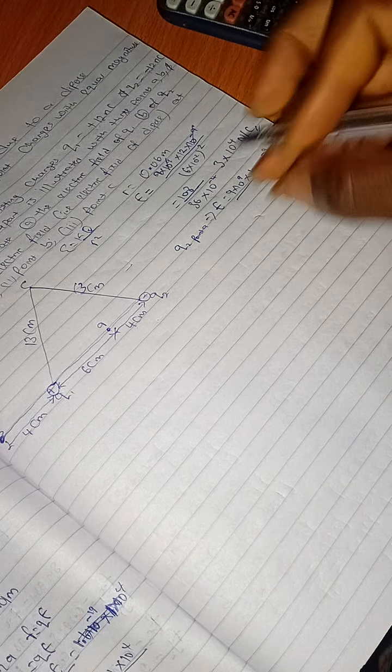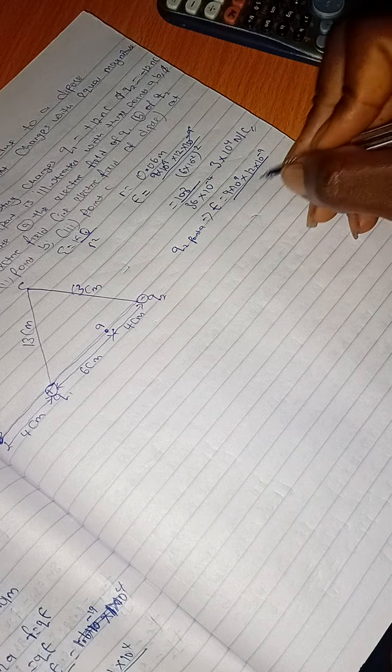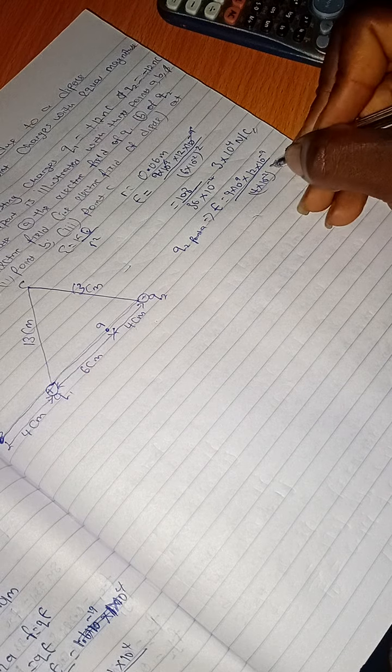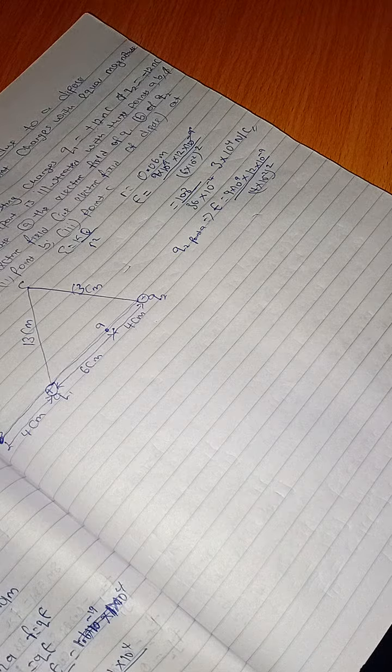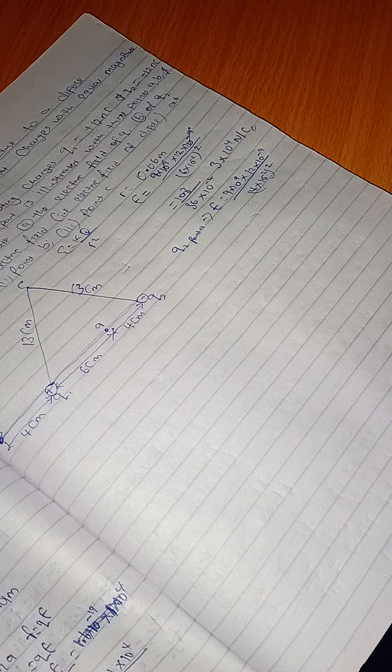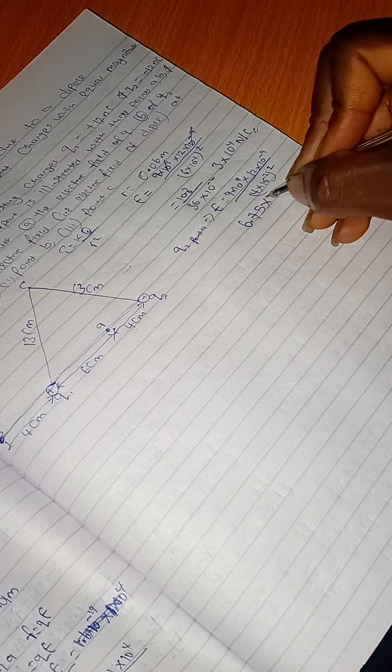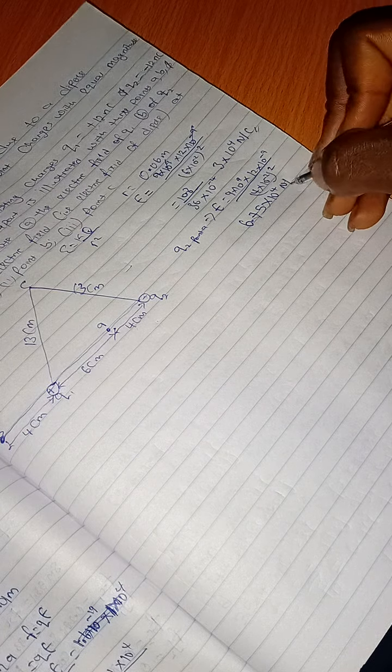Over what's the distance between Q2 to point A, 4 times 10 raised to power minus 2 meter, r square. So this gives us 108 divided by 16. So this is now 6.75 times 10 raised to power 4 Newton per C.